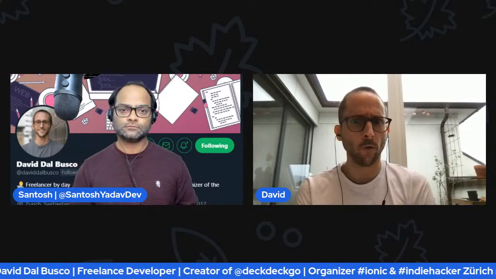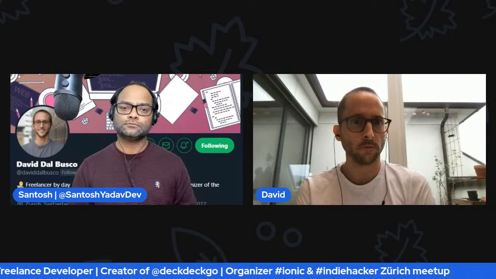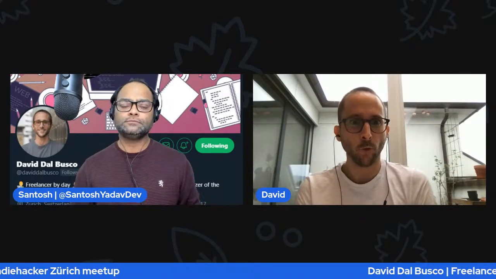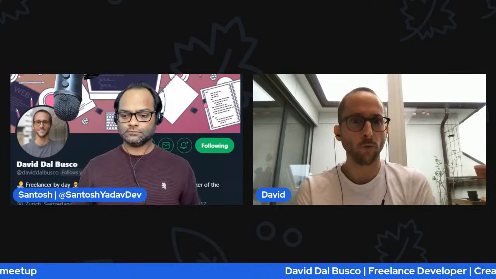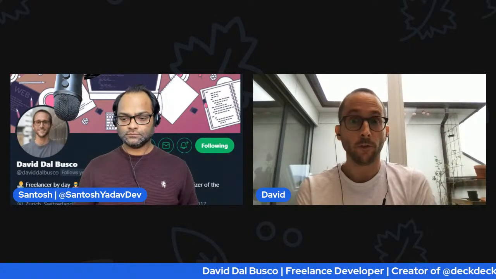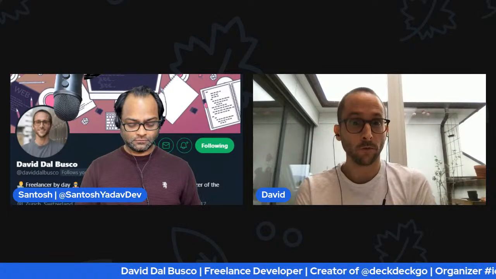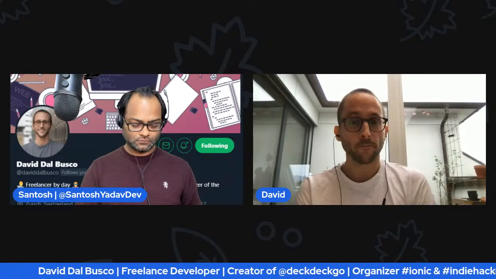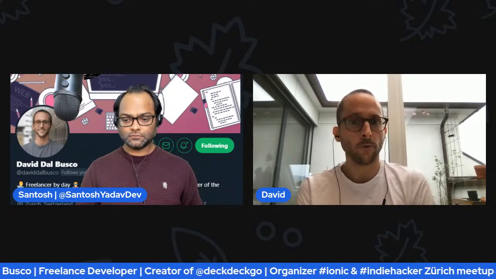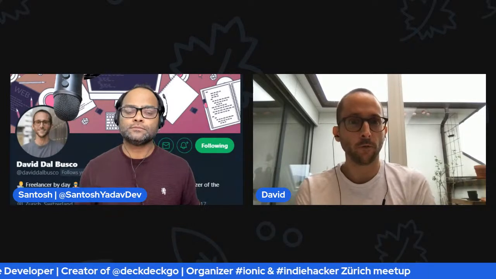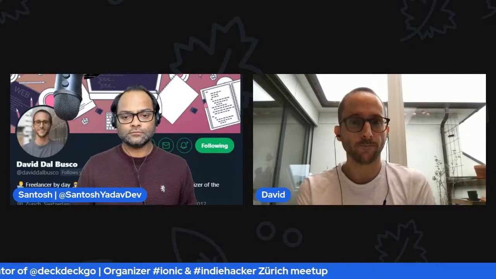In DeckDeckGo, the whole editor is a Stencil application. That's possible because there is also a Stencil router. There are even two routers. There is a Stencil store too. So yeah, you got all the tooling you need if you want to write an app too.